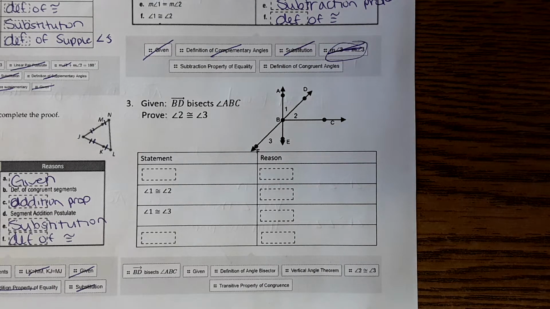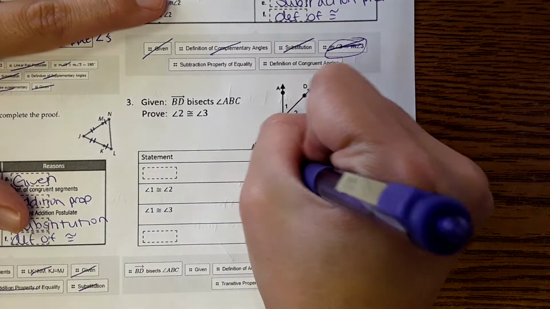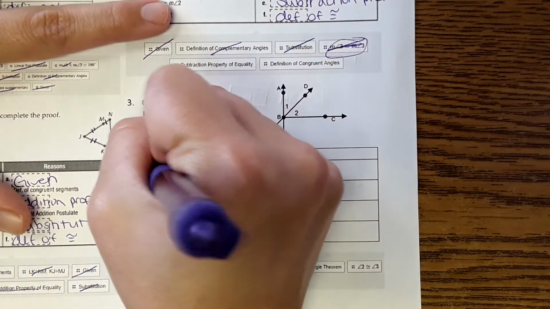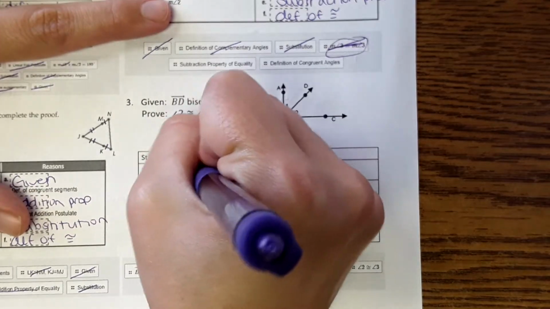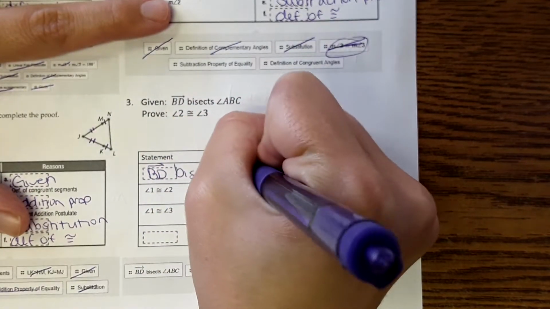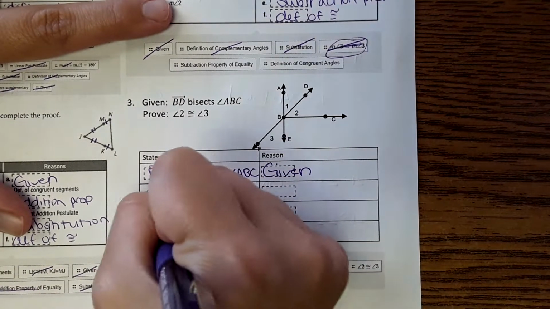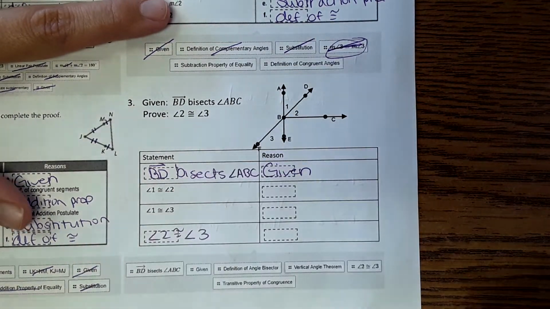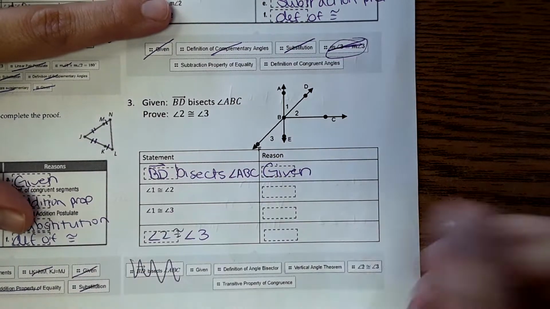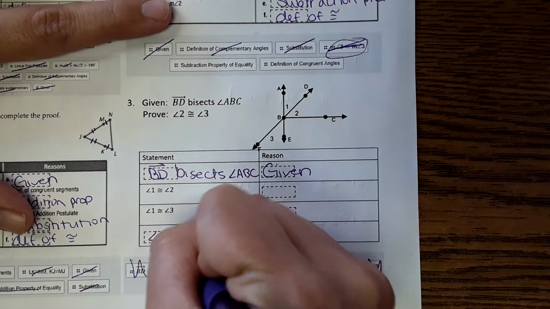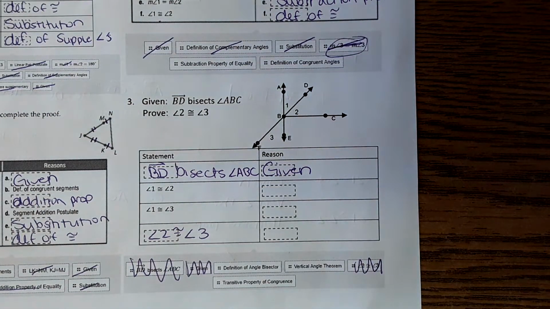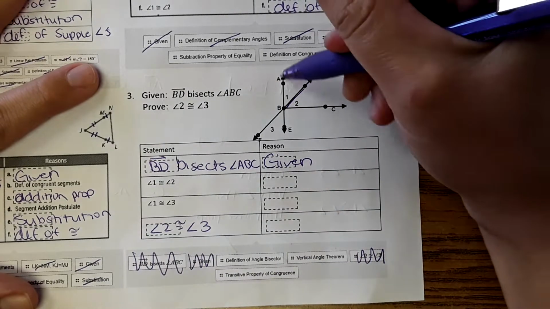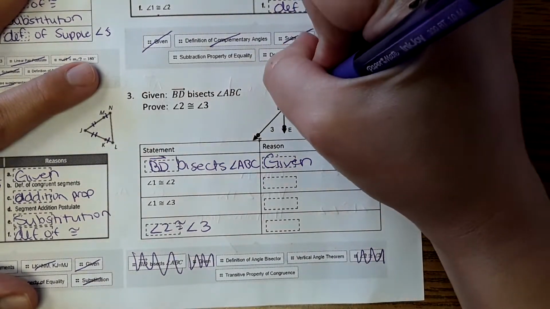Okay, last but not least, of course, fill in all the things you know. Okay, so it says BD bisects ABC, so that means both sides are the same measure.